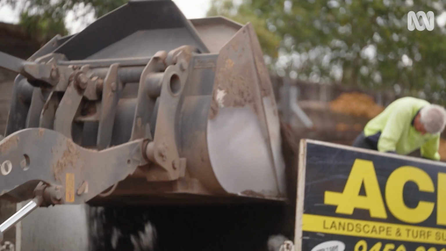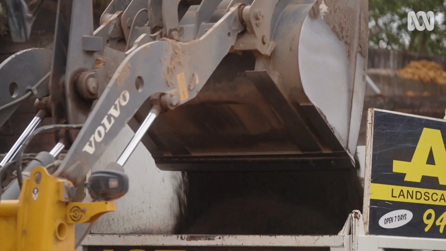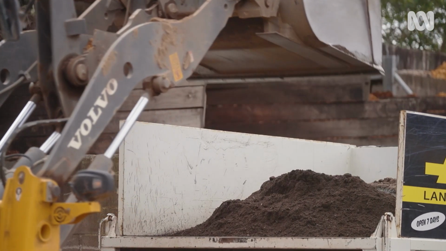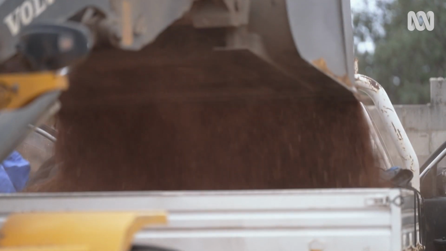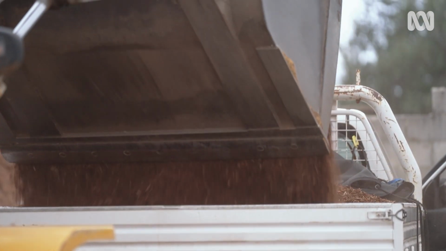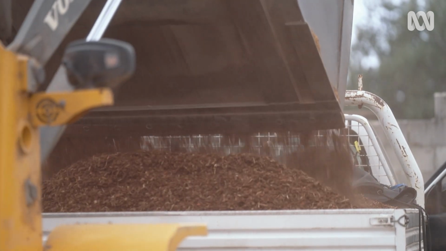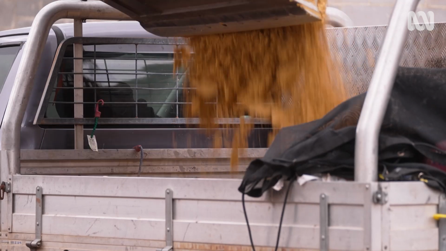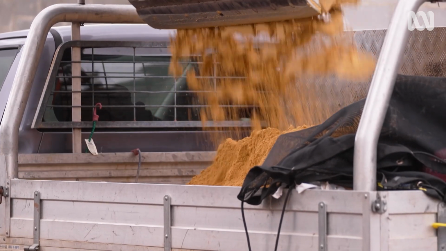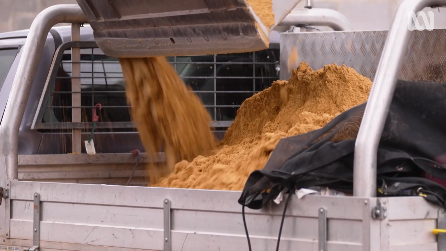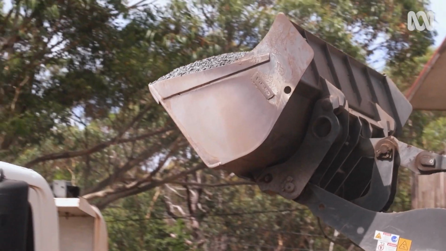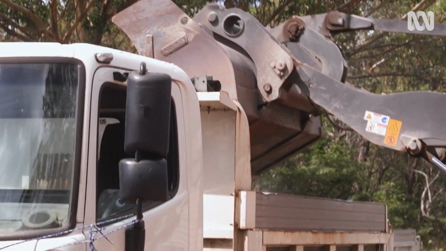And take into account that different materials have different weights. For example, a cubic metre of soil in weight is very different to a cubic metre of mulch. Now, while they may have the same volume, the soil will weigh a lot more than the mulch. And this will affect the overall weight, the tonnage, and as a result, the transport cost. So when you speak to your landscape supplier, they can help you and make the correct calculation so you buy what you need.